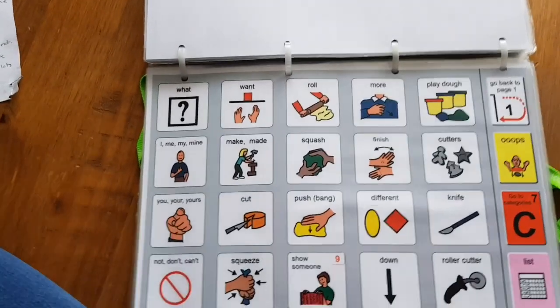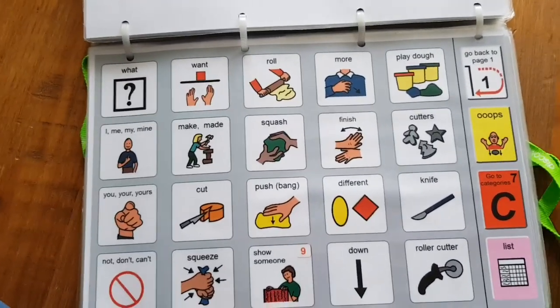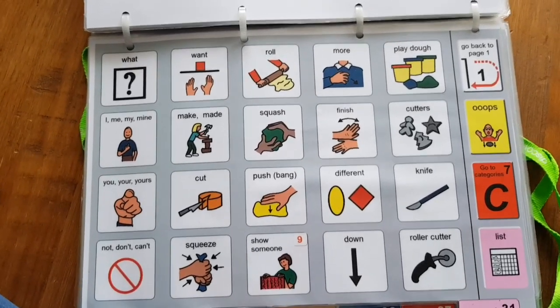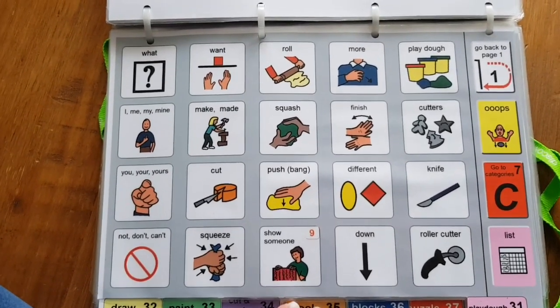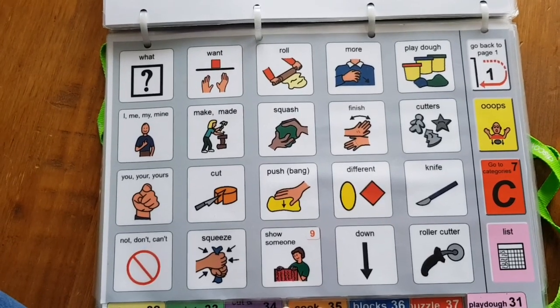So that is a very quick whistle-stop tour of the single page PODD books. They go down to a 9. This is the largest one at a 20, and I hope that's made sense to you.